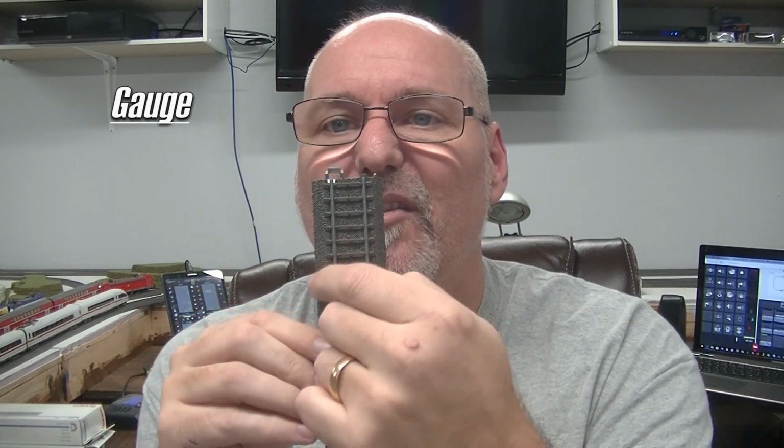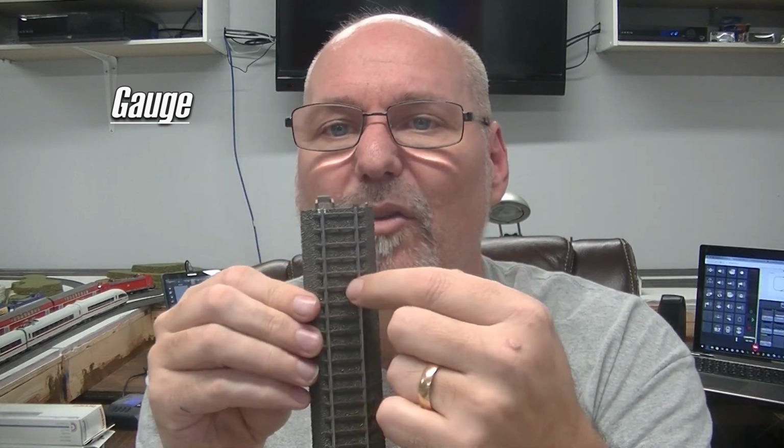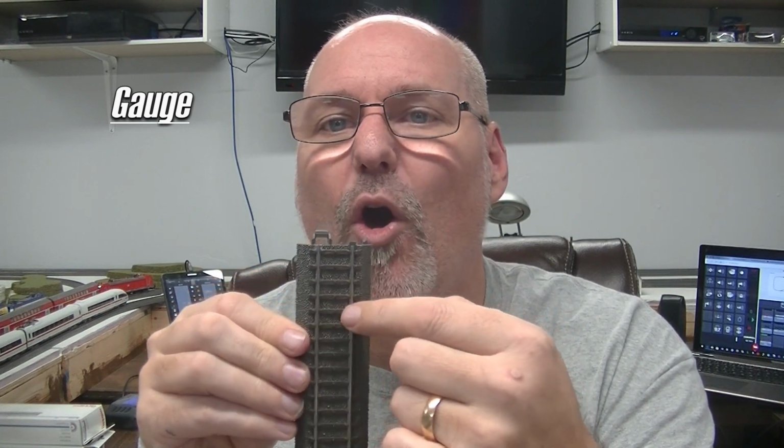Okay, I'll have to explain those later as well. The distance between the two rails, this distance here, is called the gauge. And basically, each model train size has a different gauge. Not 100% true. But basically, this is the gauge.